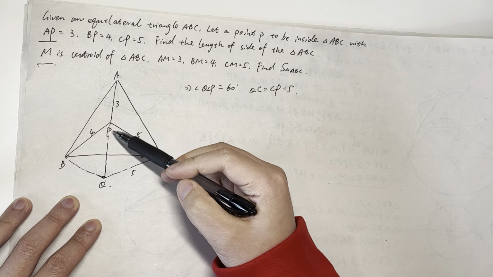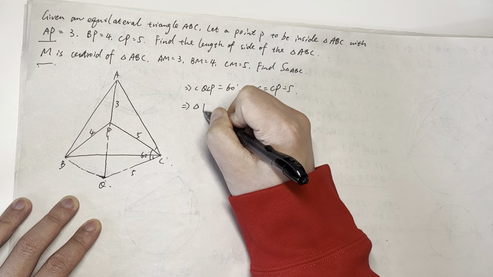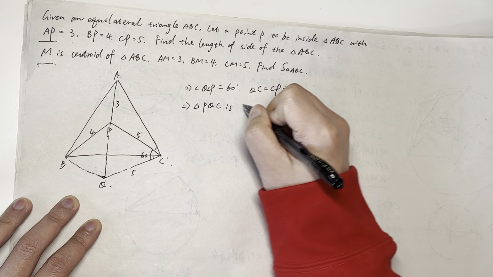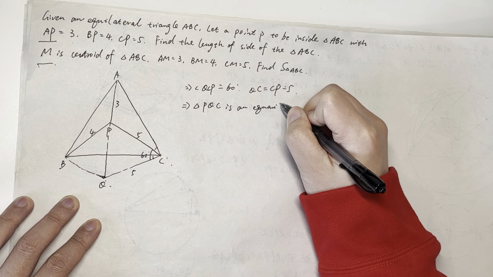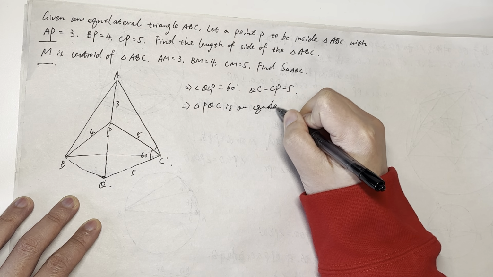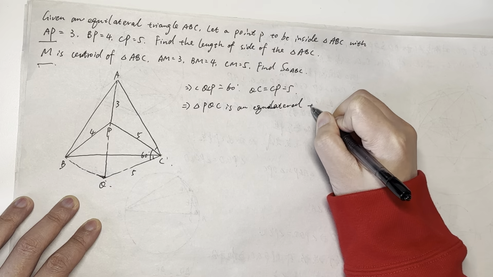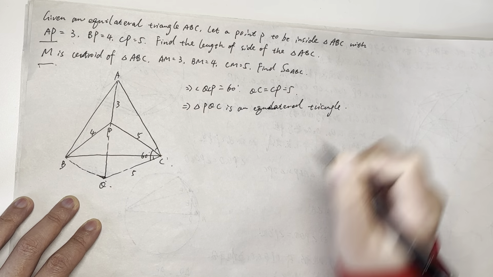That means the triangle PQC is an equilateral triangle, right?